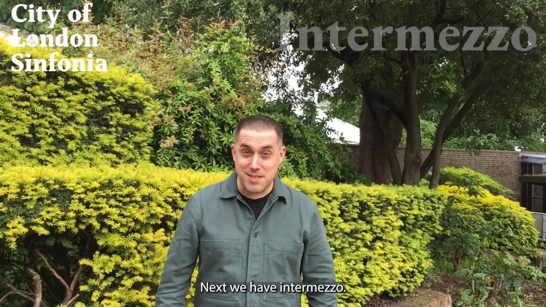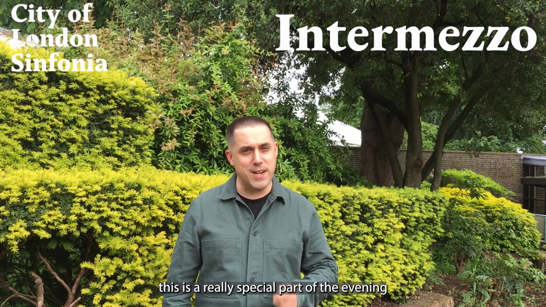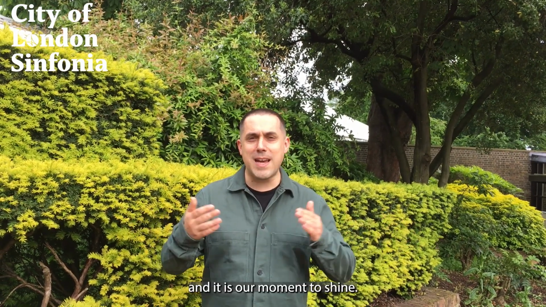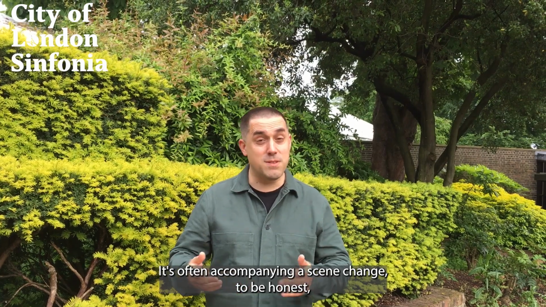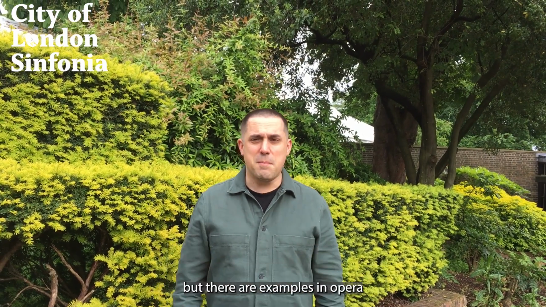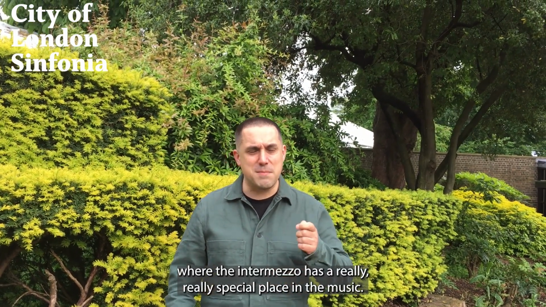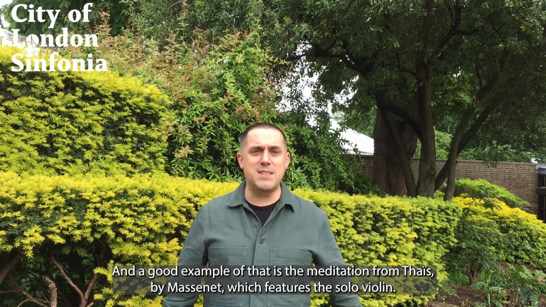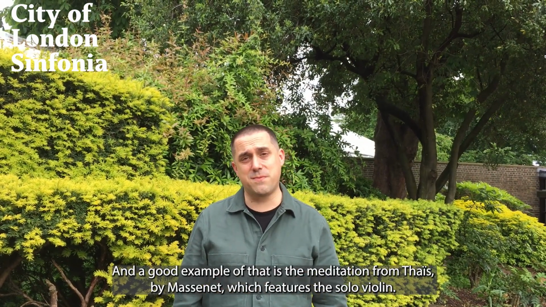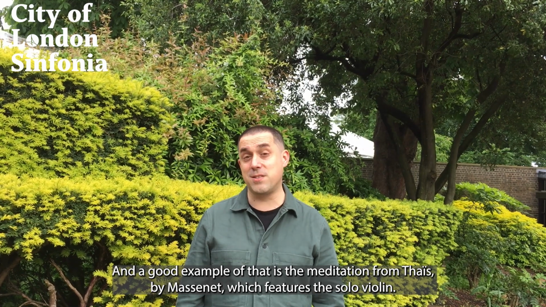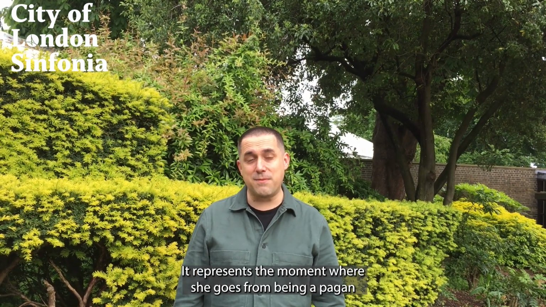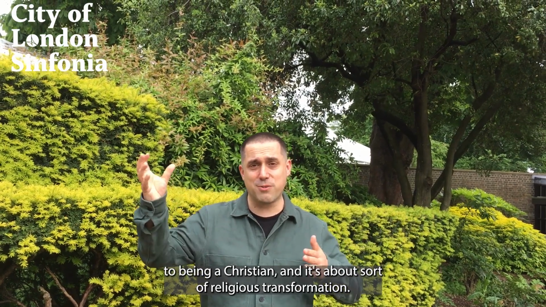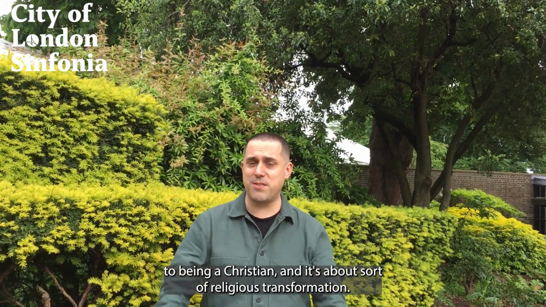Next we have intermezzo, and for us orchestral players this is a really special part of the evening because there is no singing in an intermezzo and it is our moment to shine, and it's often accompanying a scene change, to be honest. But there are examples in opera where the intermezzo has a really special place in the music, and a good example of that is the Meditation from Thaïs by Massenet, which features the solo violin, and it represents the moment where she goes from being a pagan to being a Christian. It's about a sort of religious transformation.